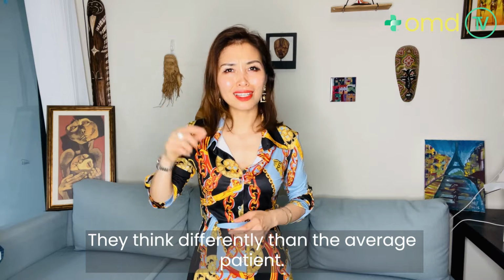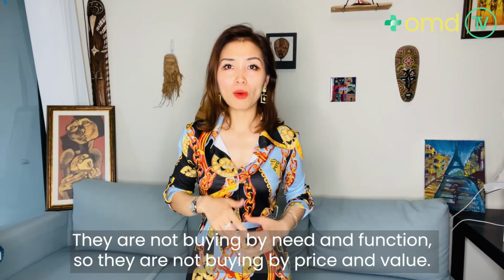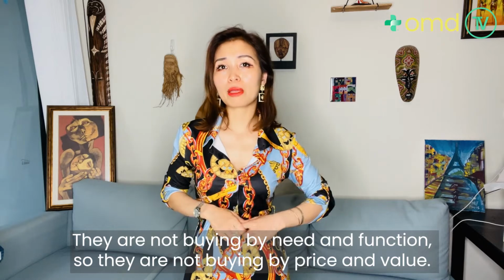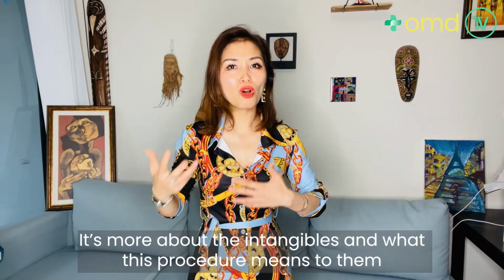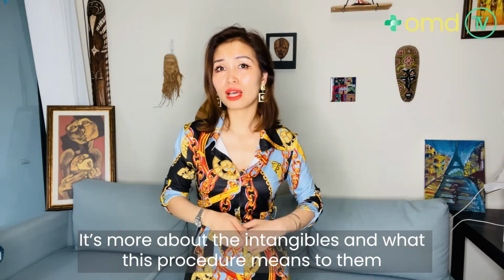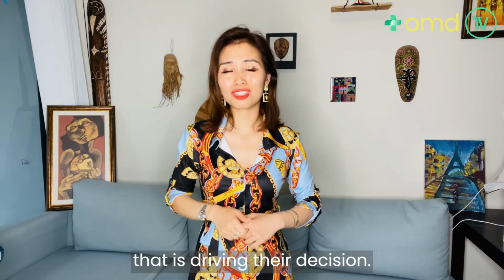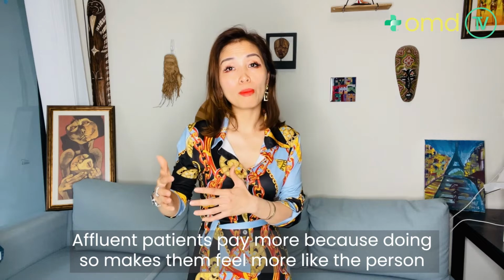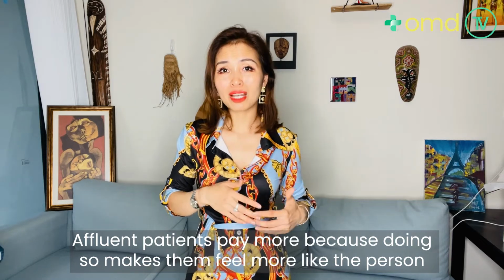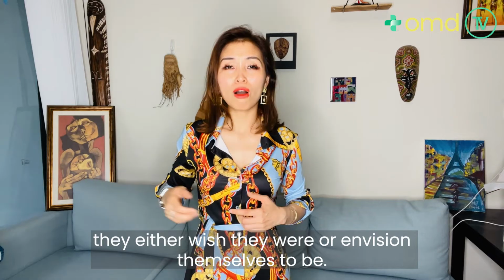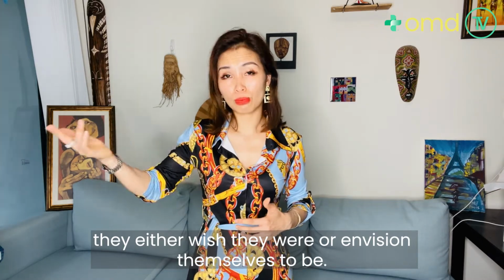They think differently than average patients. They are not buying by need or function, so they are not buying by price and value. It's more about the intangibles and what this procedure means to them that's driving their decision. The second thing is the affluent patients' frame of mind. The affluent patients pay more because doing so makes them feel more like the person they either wish they were or envision themselves to be.